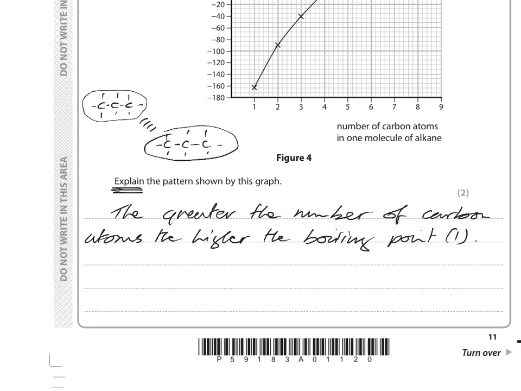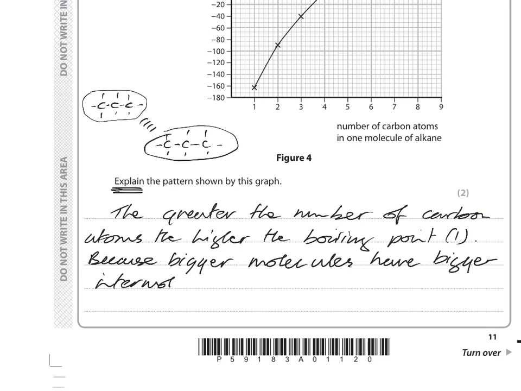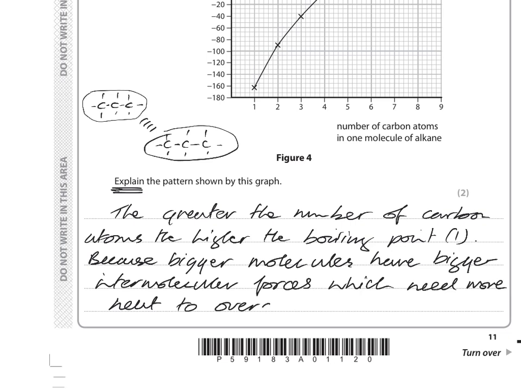So the higher the boiling point, because bigger molecules have bigger intermolecular forces, which need more heat to overcome. And that's a really good answer to make sure that you've got your 2 marks.